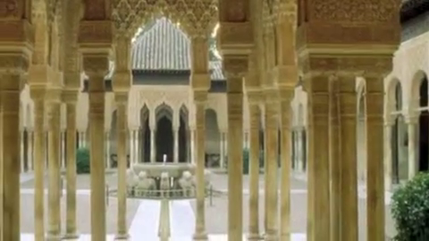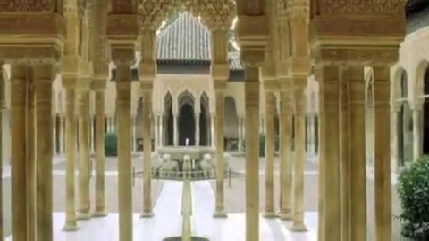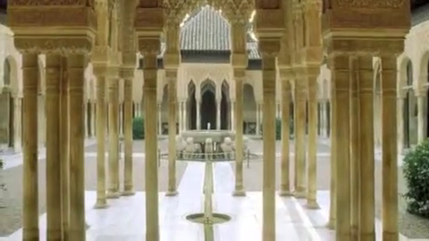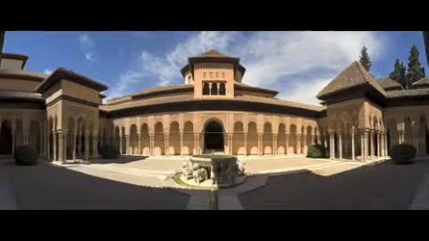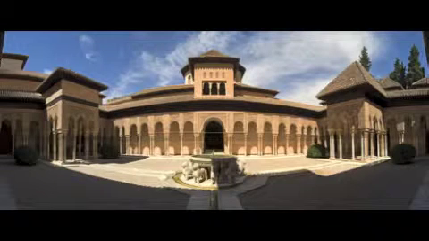I went to a school called Alhambra High School. We were known as the Alhambra Lions, and we took all the symbols of the Alhambra Mosque as part of our culture. And here again you see the courtyard at midday, the sun and the shadows rising.